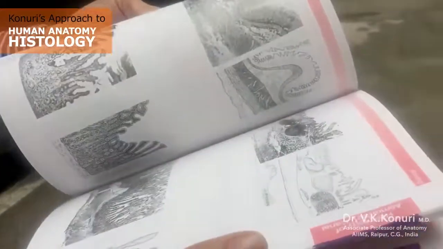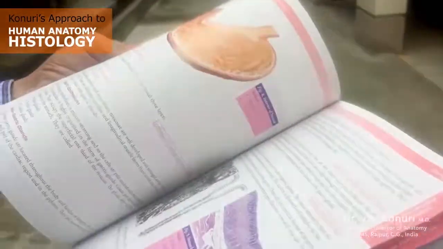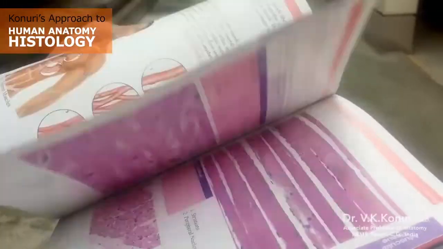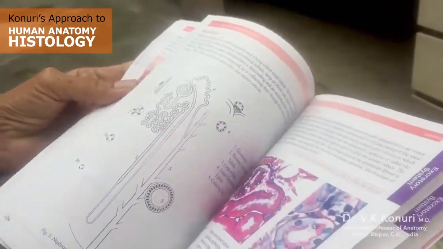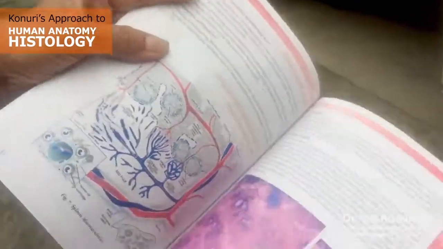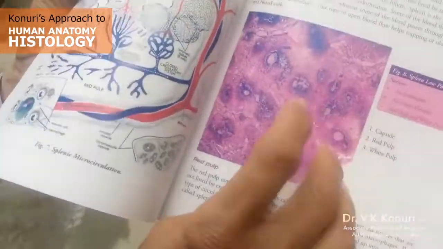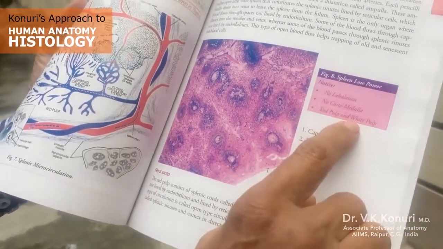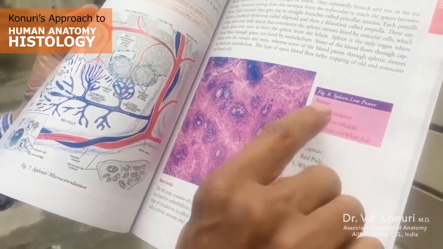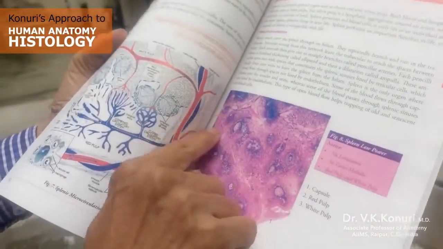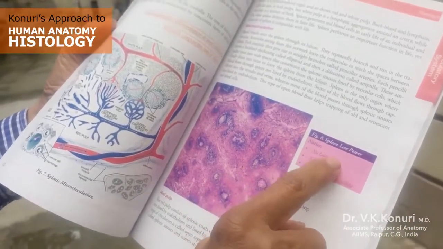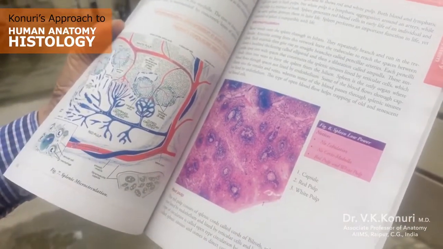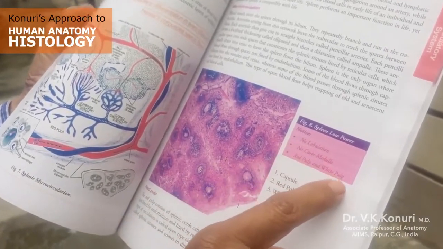Then, for example, let me take the spleen. The topic of spleen is so much confusing for the students, and students very often commit mistakes. I show you how I have tried to solve this problem. This is the picture of spleen. Notice, what did we write here? Notice, this is a part of the lymphatic system, and it is explained how to identify a slide of the lymphatic system. Notice: no lobulation, no cortex medulla differentiation, and then the last point is red pulp and white pulp.